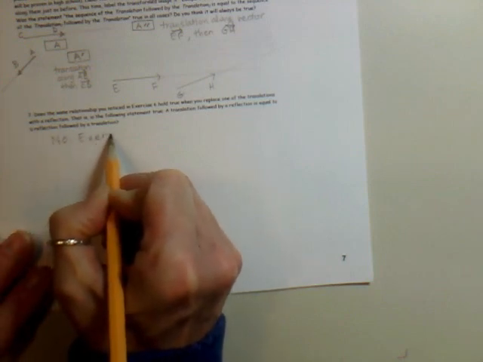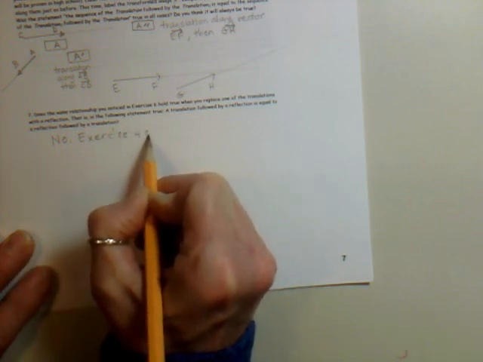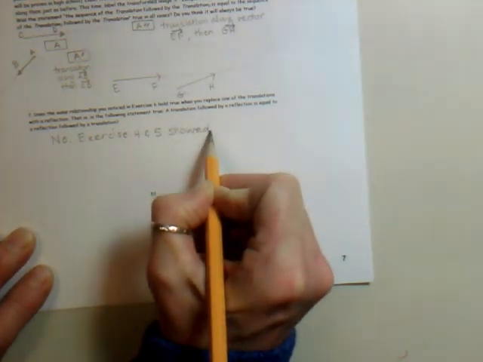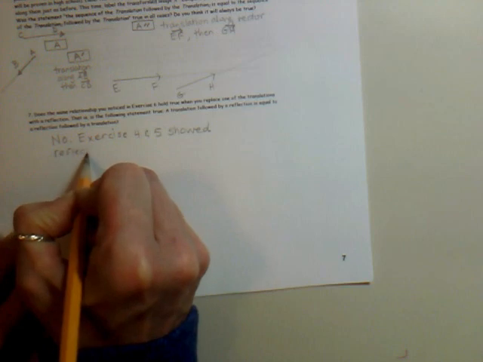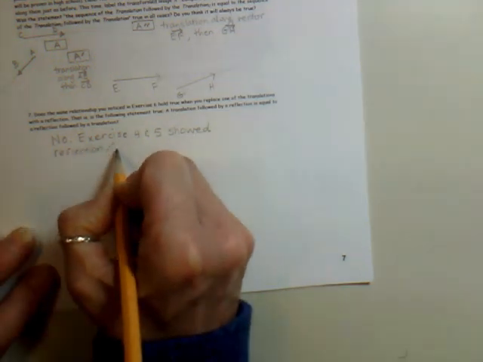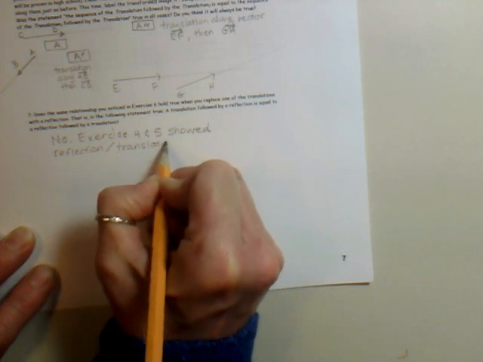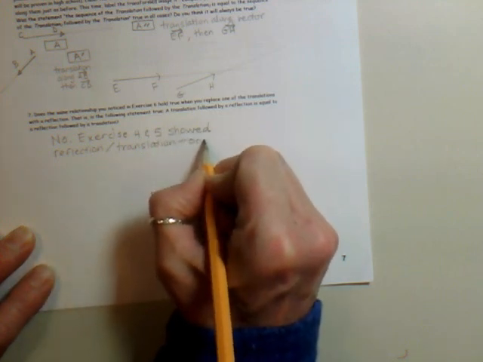In exercises 4 and 5 we showed that with a reflection and a translation, order matters.